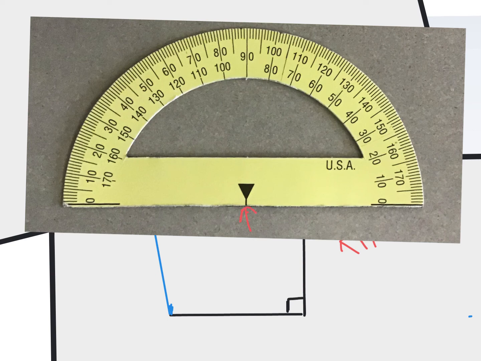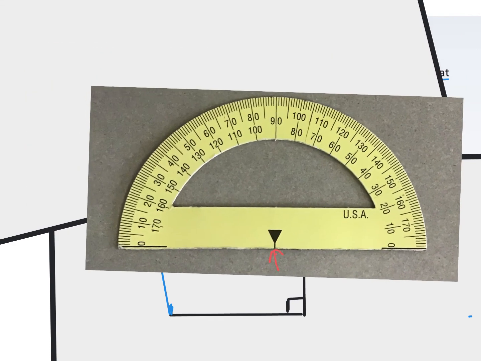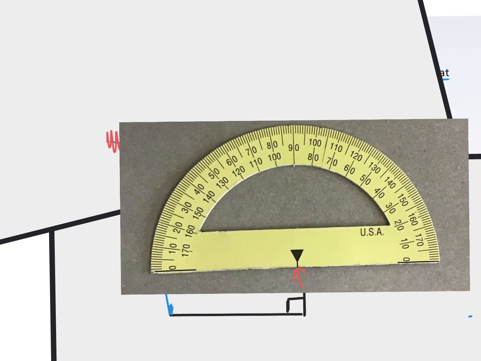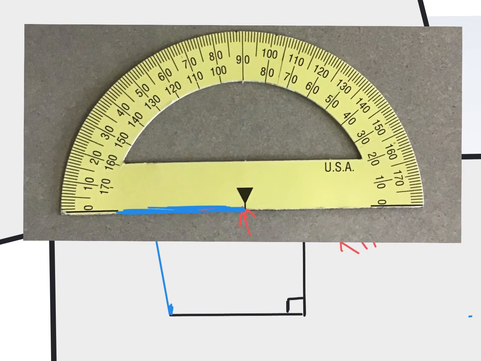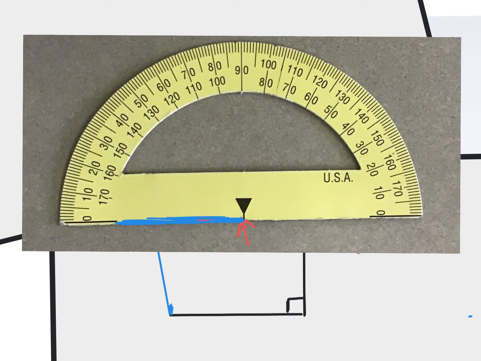right here. If you were going to make an angle measure, you would want to line that up, and you're not going to be able to see it there very well, but you would want to line that up with the end of your line segment. So let's just use blue. If this was my line segment down here, I would be lining that triangle, where that triangle points down, up with the edge of that line.